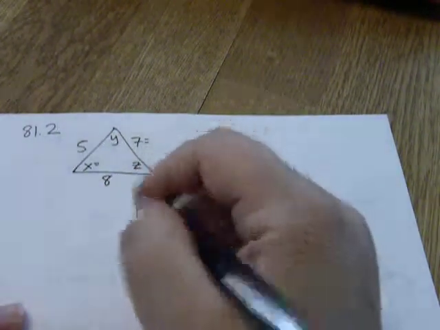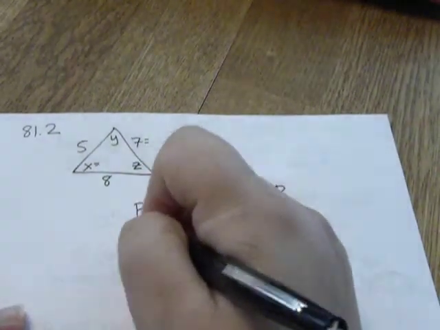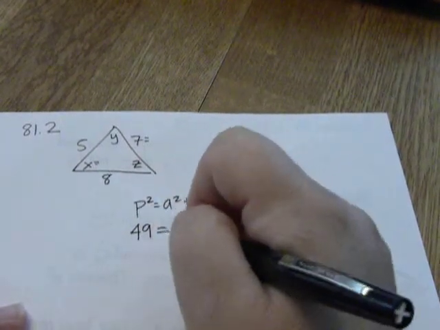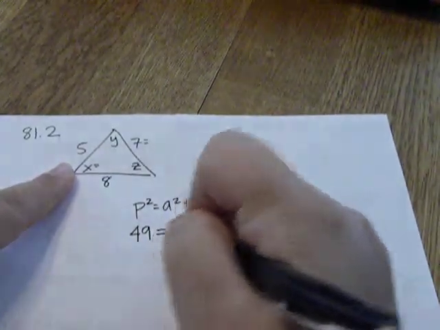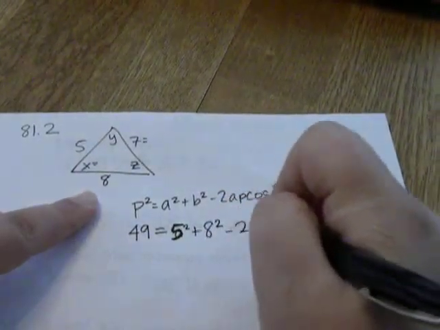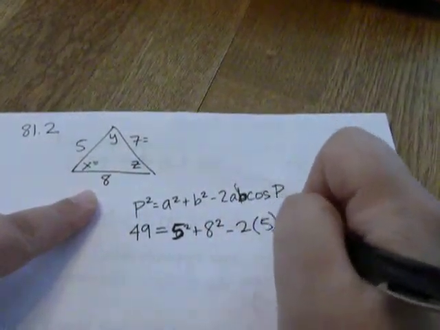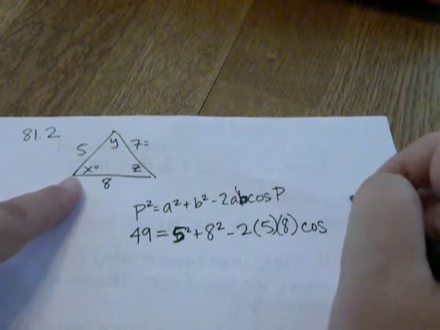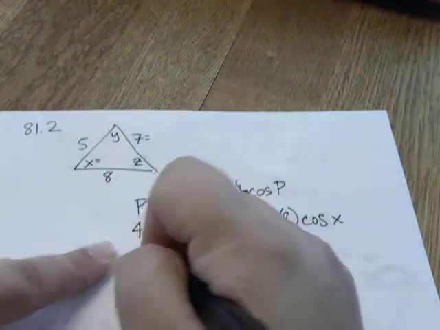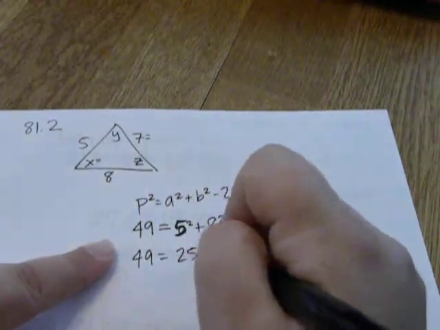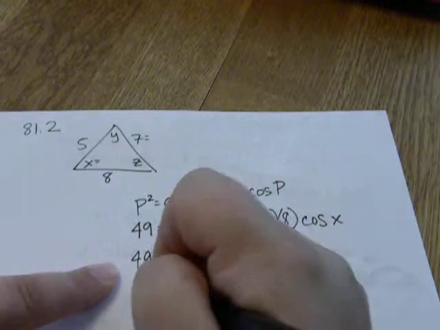Okay, so our p squared is our length, so 49 equals a squared, which is 5 squared, plus 8 squared minus 2ab, that's 2 times 5 times 8 cosine of p, which is our x. So we have 49 equals 25 plus 64 minus 80 cosine of x.